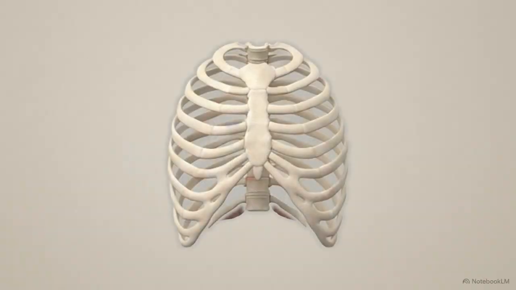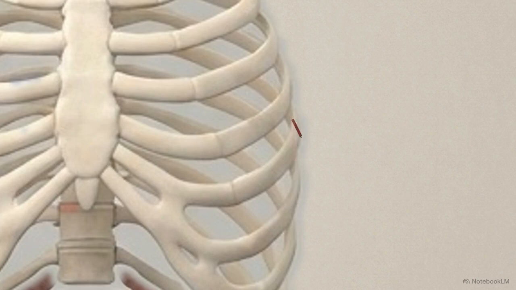This cross-section shows the anatomical mechanism of a tension pneumothorax. A pleural tear acts as a one-way flap. Air gets sucked into the pleural space during inspiration, but the tissue flap seals shut on expiration, trapping the air inside the chest cavity. With every breath, that trapped air mass grows.